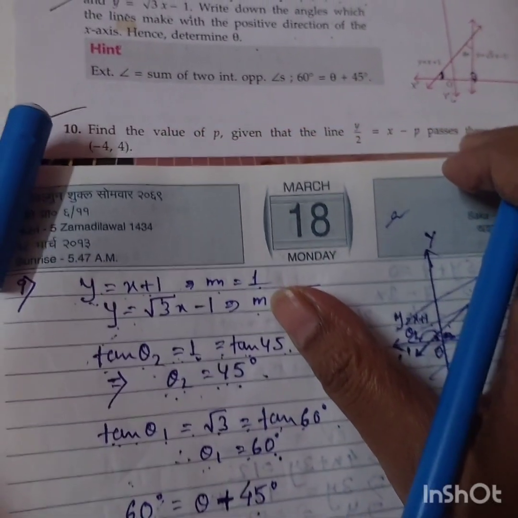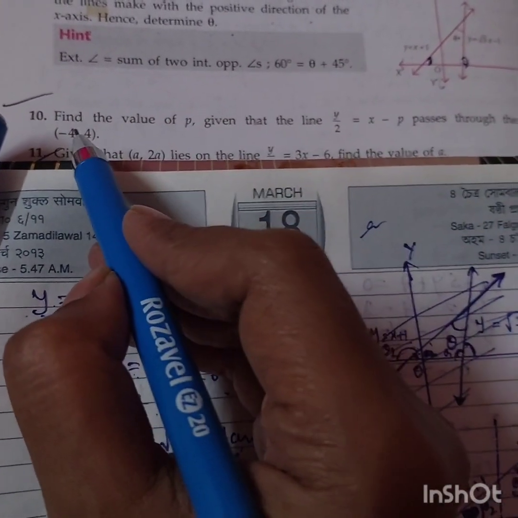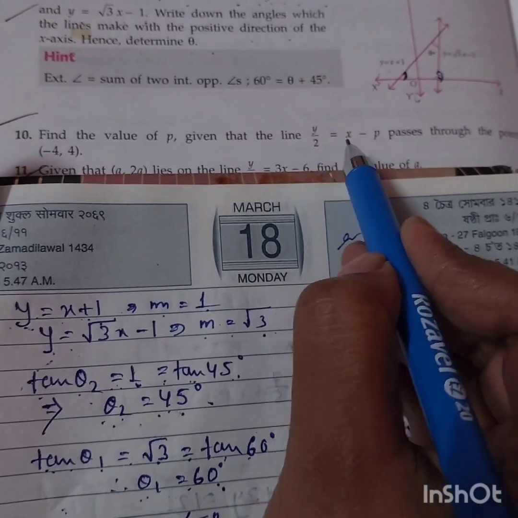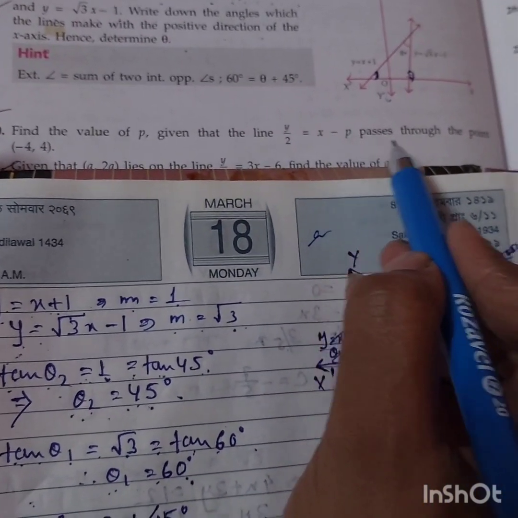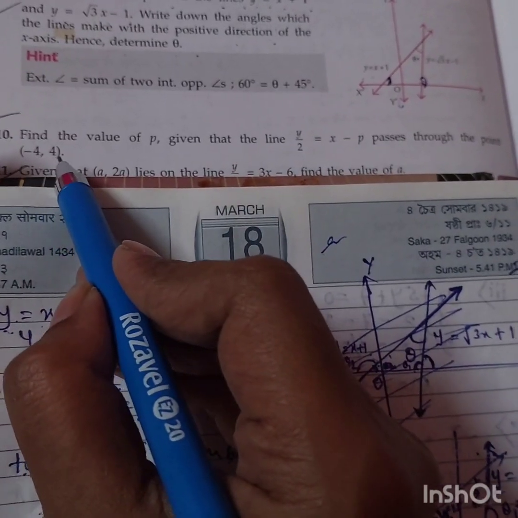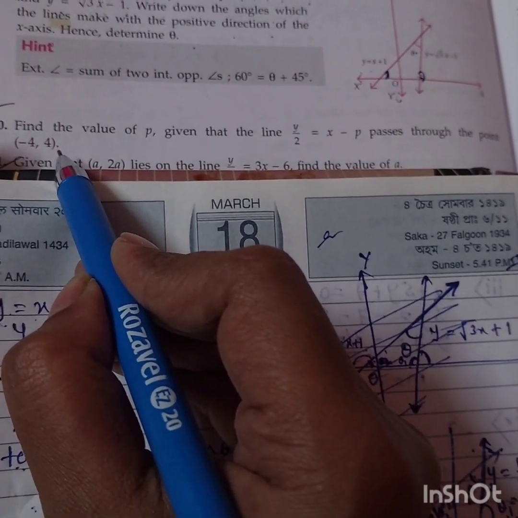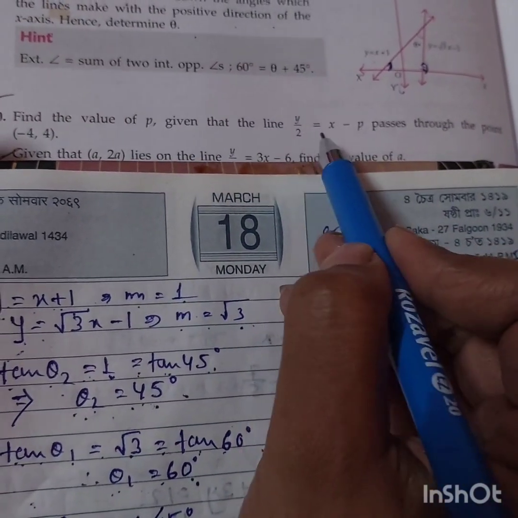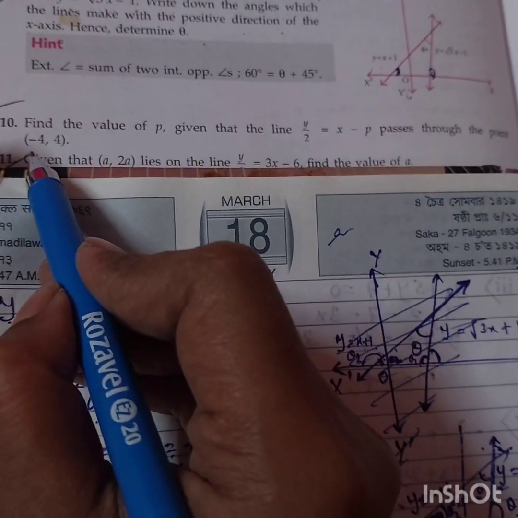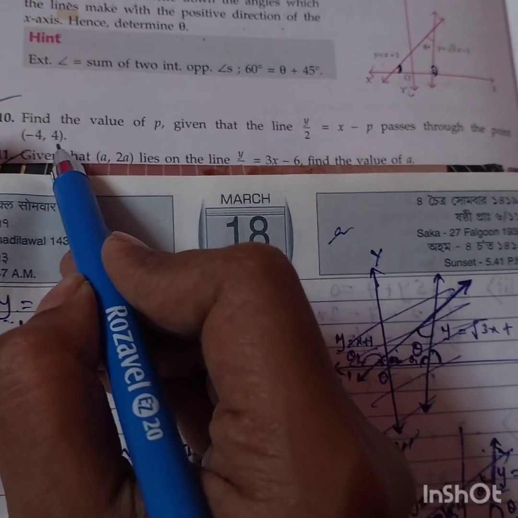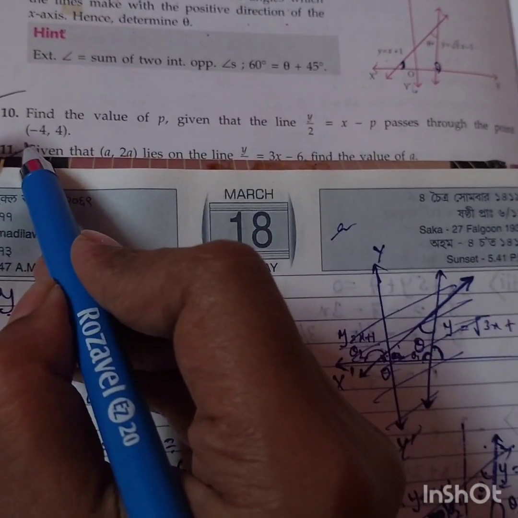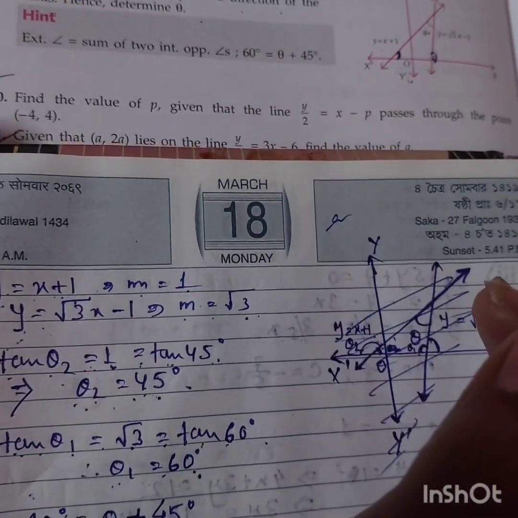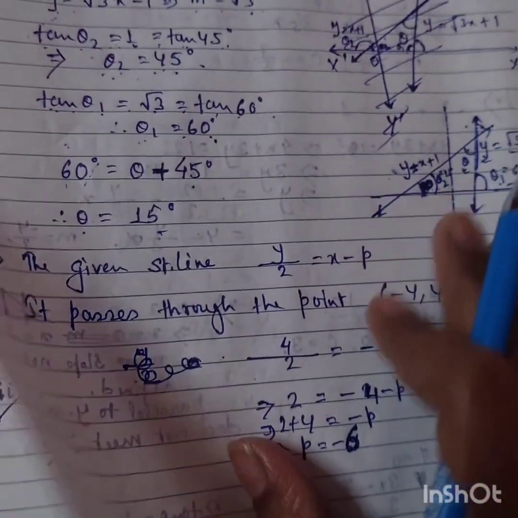Now go to the next sum. The next sum is find the value of p given that the line y by 2 is equal to x minus p passes through the point minus 4, 4. So you have to find out the value of p from this equation where this line passes through minus 4, 4. That means this point should satisfy this equation. So how you have to do it?